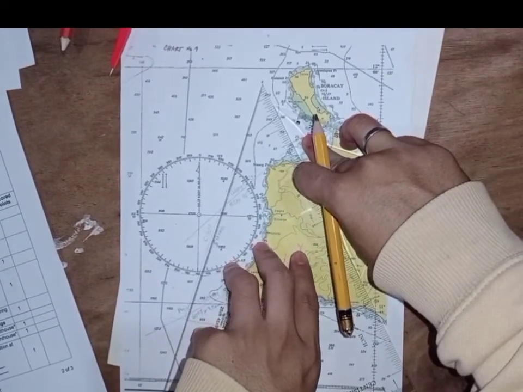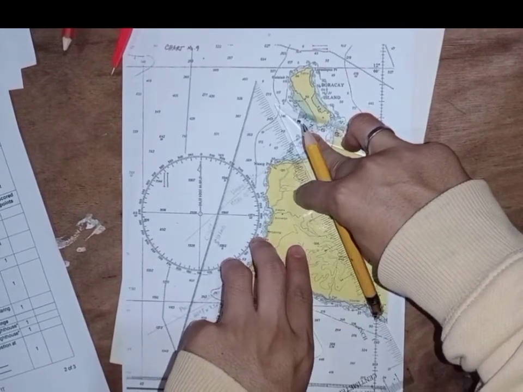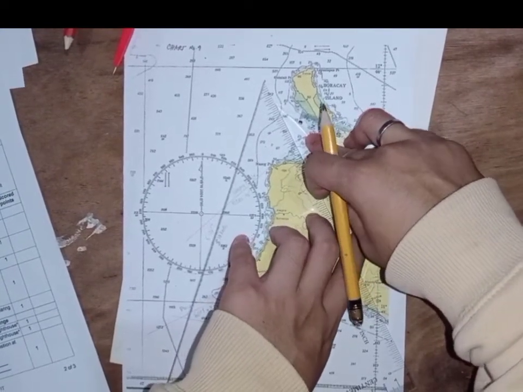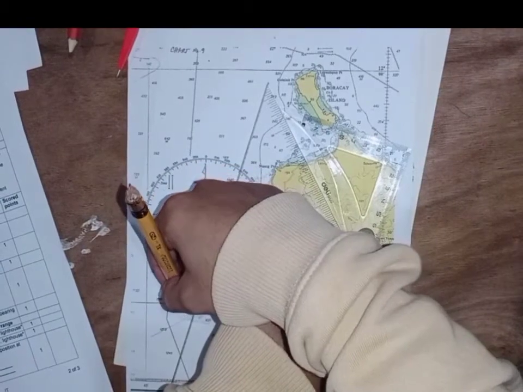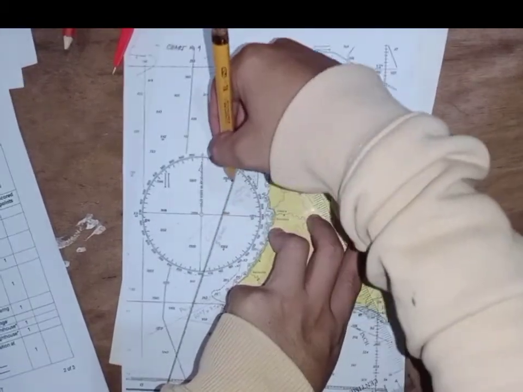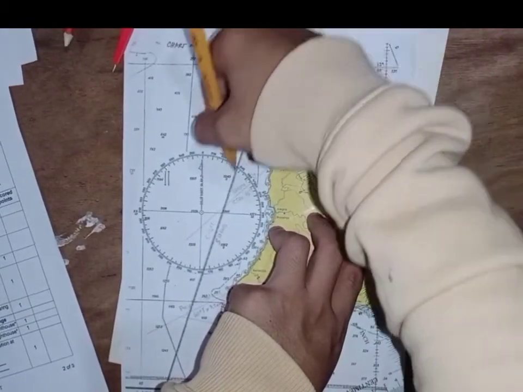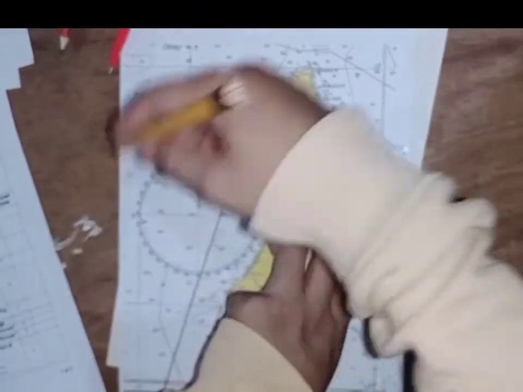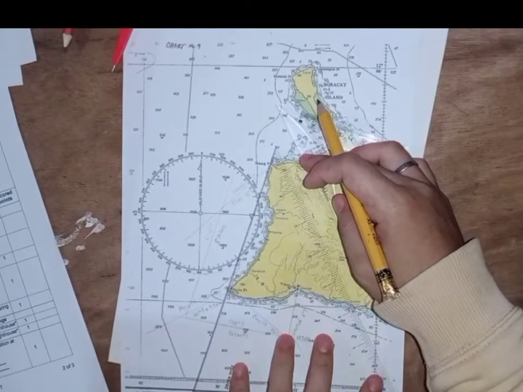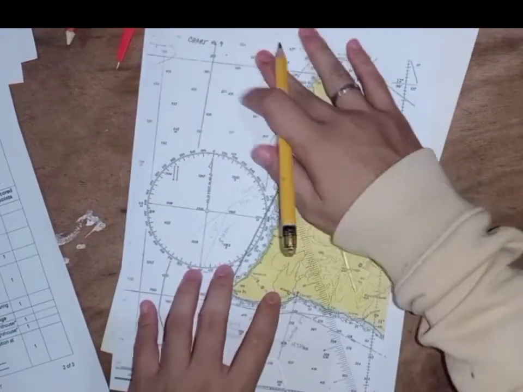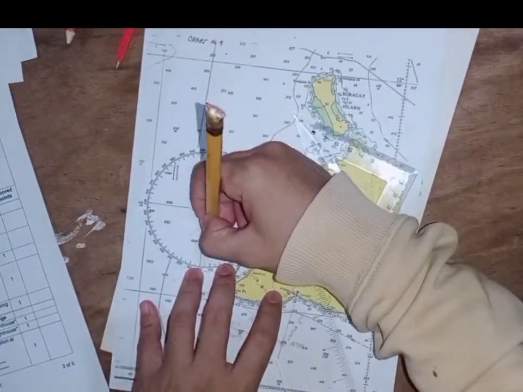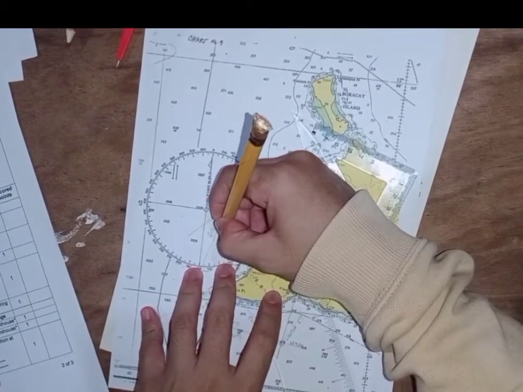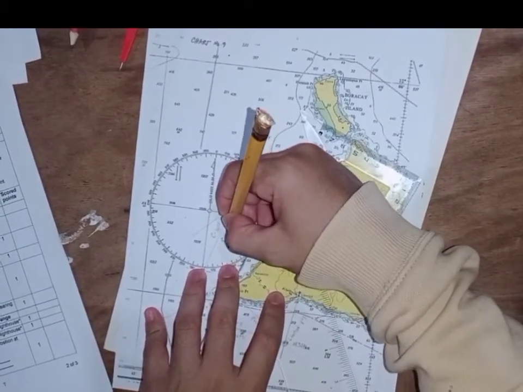Stop right here because it says altered course. So we will name it course of 16 degrees true and speed of 10 knots.